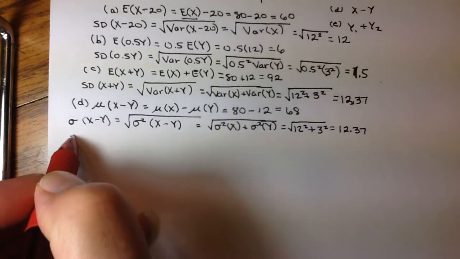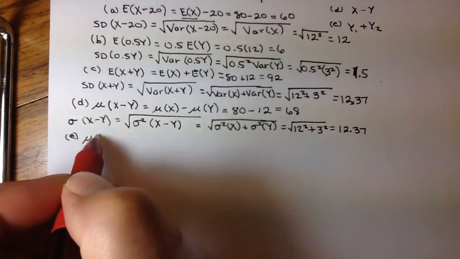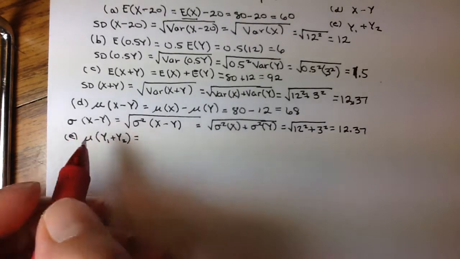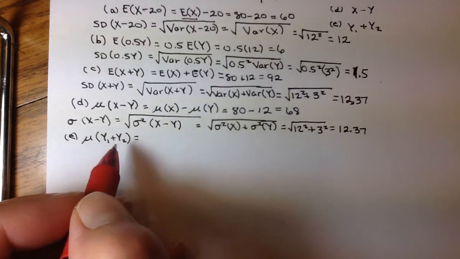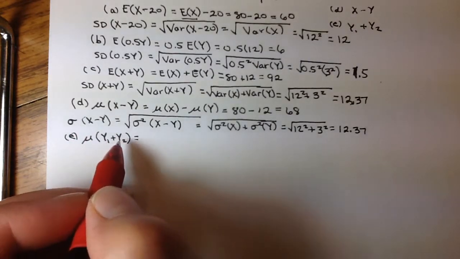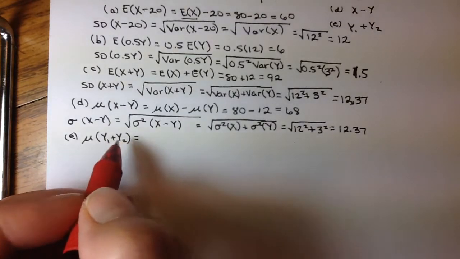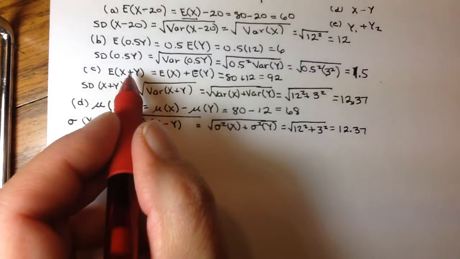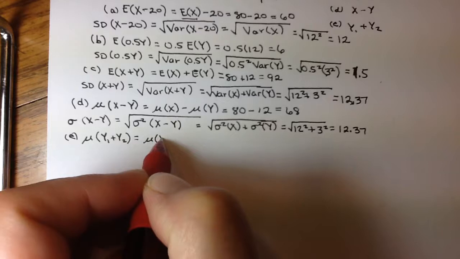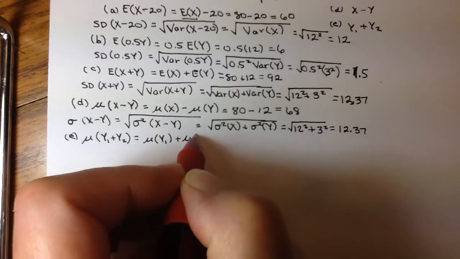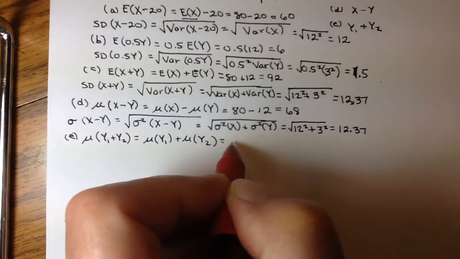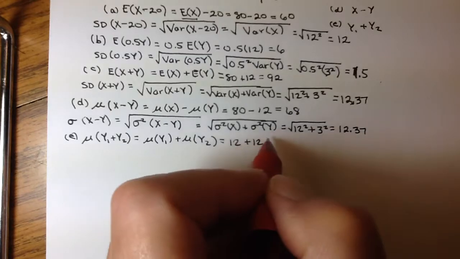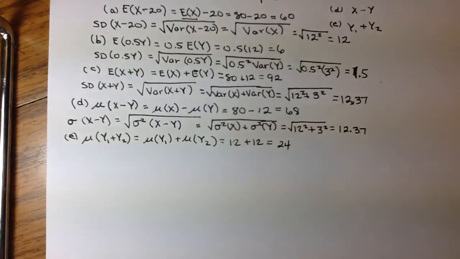Part E. We want the mean of y1 plus y2. So two different y values. So think of this like the dog and dog deal on the Friday activity, where we have two different dogs. They might be two of the same size, they might be two different sizes. That is the same rule that applies to two different variables like number C. So we'll just split that up as mean of y1 plus the mean of y2. Mean of y1 is 12 plus the mean of y2 is 12. Y is y, so they have the same means, and that's equal to 24.